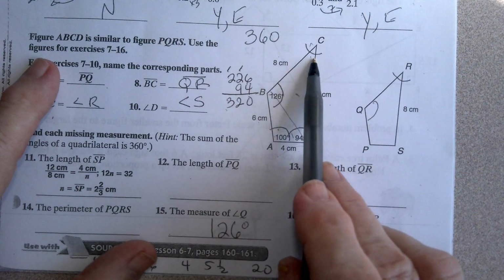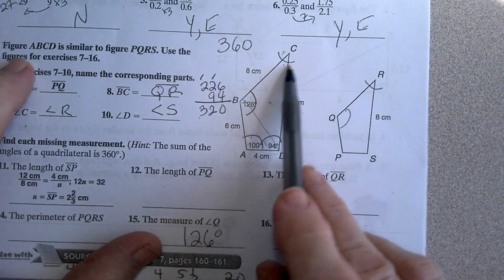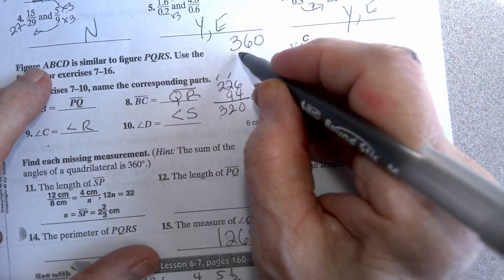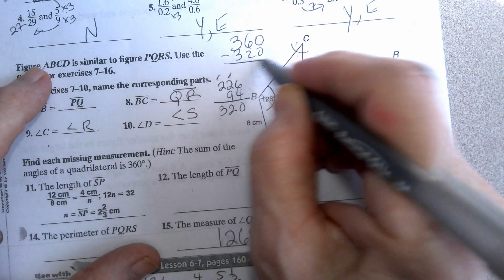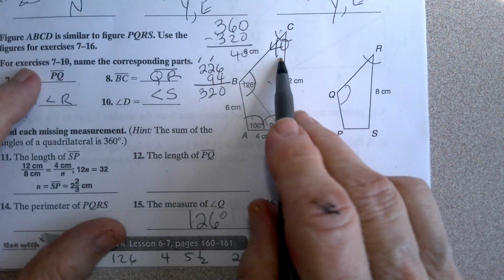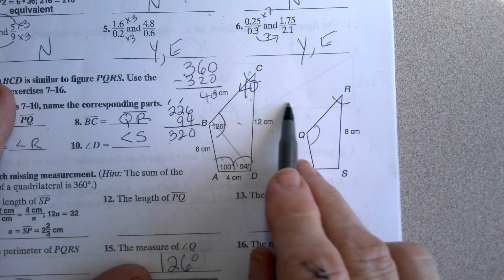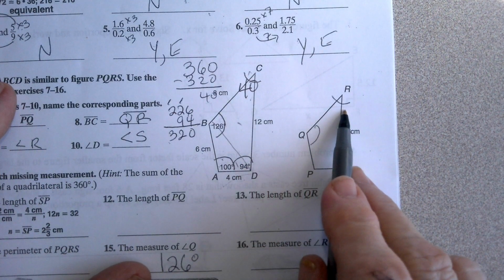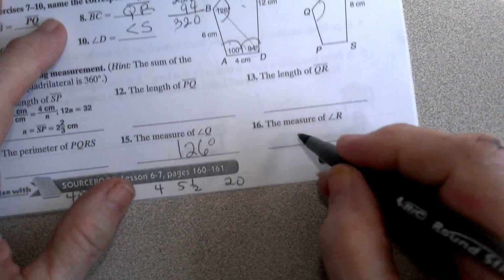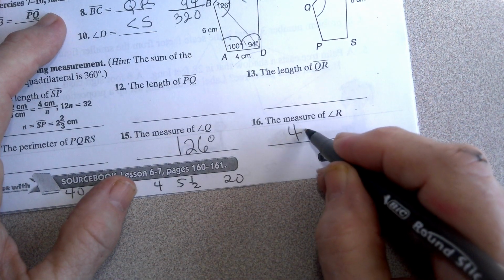How could I find out that missing angle then? Subtract it from what? From 360. So I'm going to subtract 320, and we can see what that is mentally. So that's going to be 40. So the C is 40. And if the C is 40, what's the R going to be? 40. It's also going to be 40. So the angles are always congruent on similar figures.